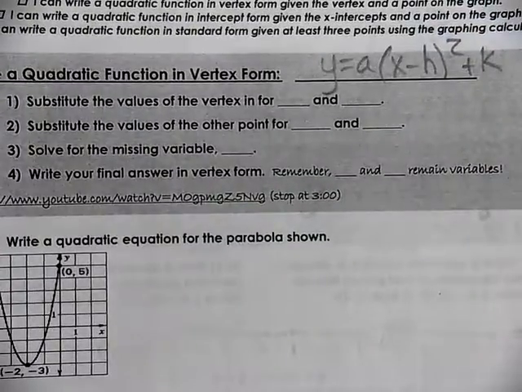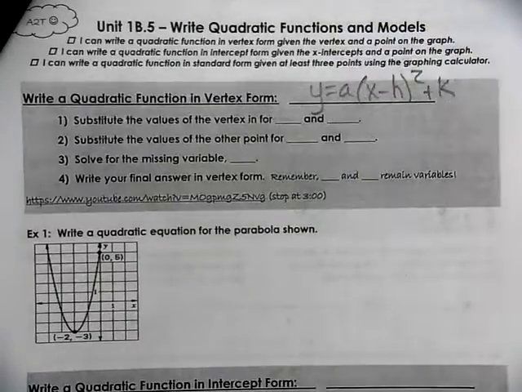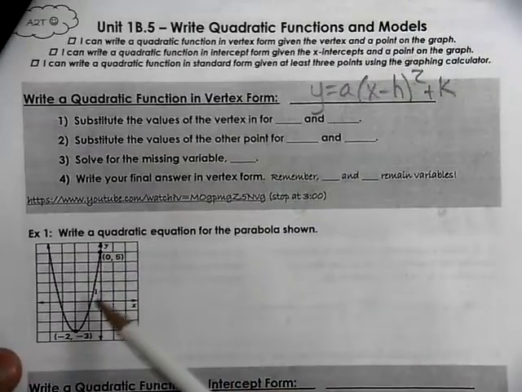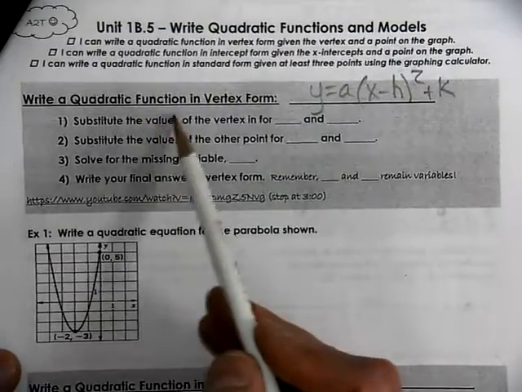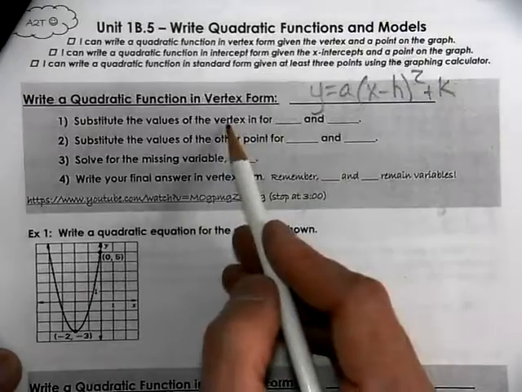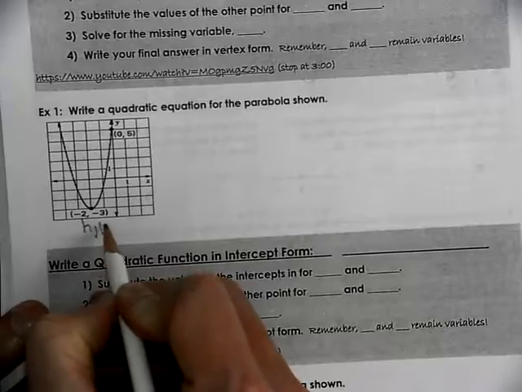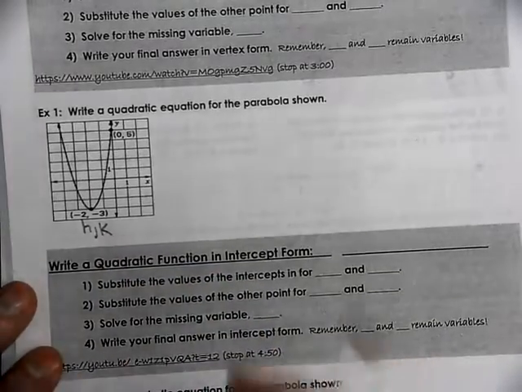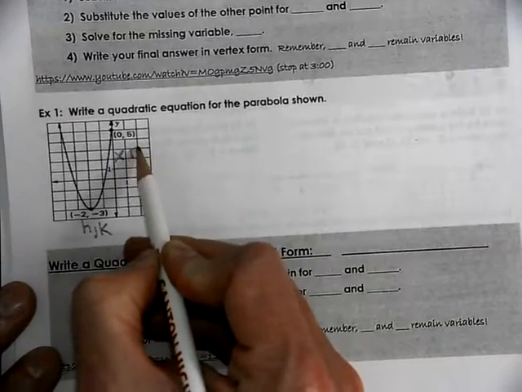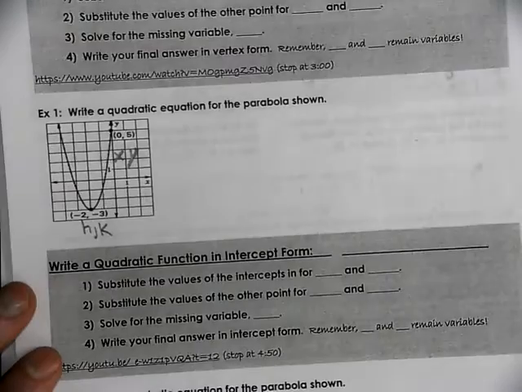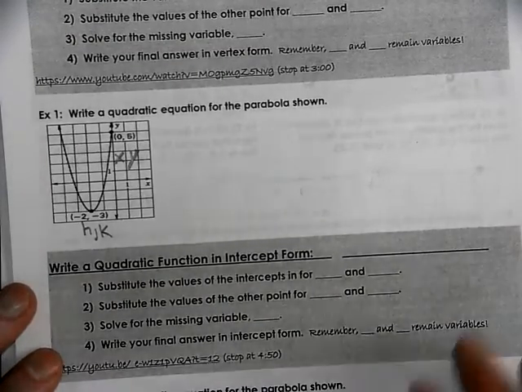So there's our equation written in vertex form. Now we're going to convert it so it works for these points that the parabola goes through. We're going to substitute our values of the vertex. Down here, our vertex is h, comma, k. The other point that they give us is x, comma, y. They could have given us any point. They happen to give us the y-intercept. It's irrelevant, it doesn't matter.